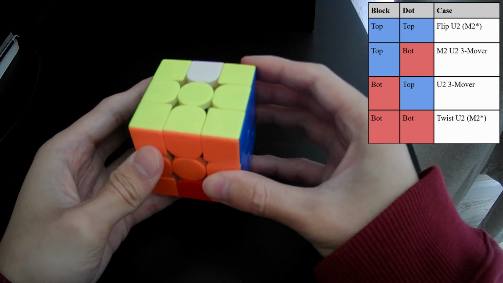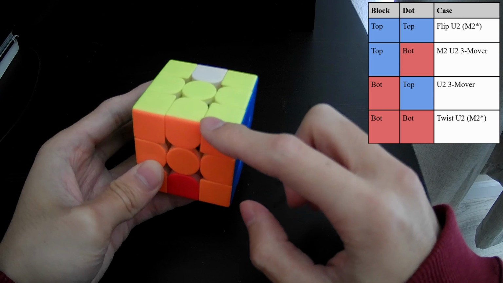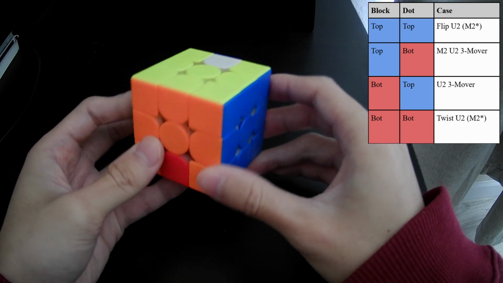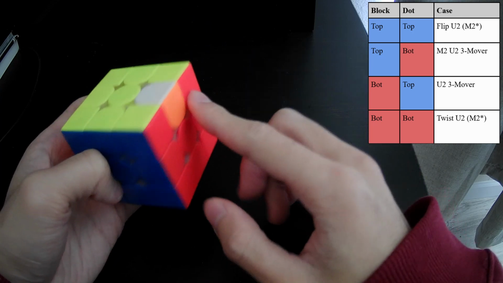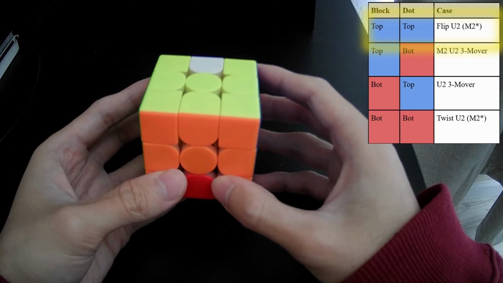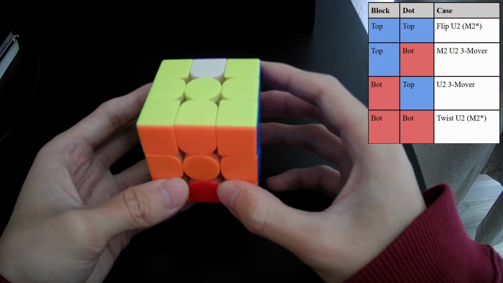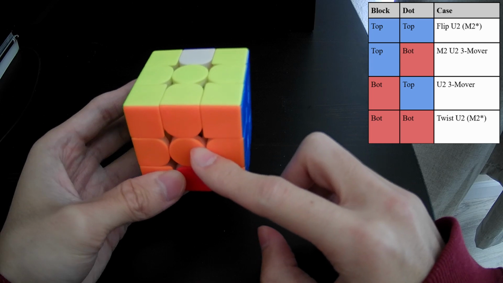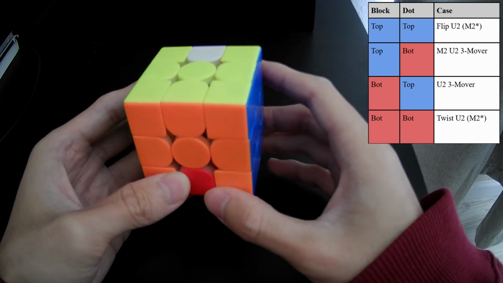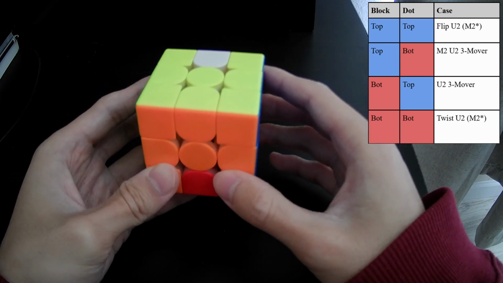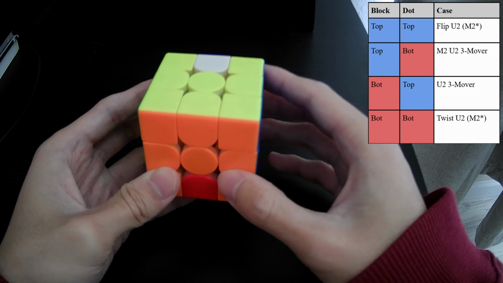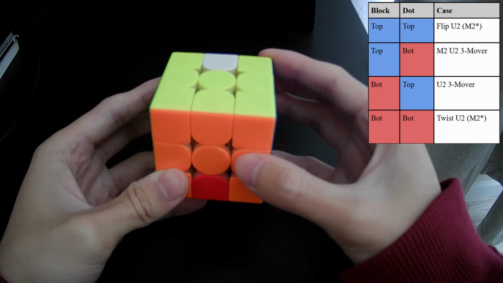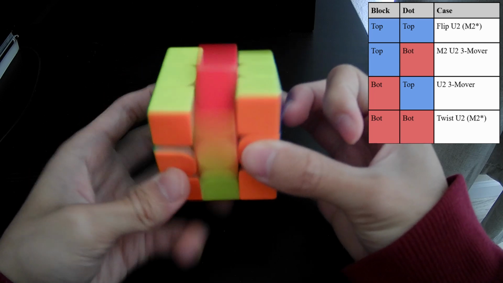Our last example, we see that the block is already on top, and the dot is also on top. So now we know it's going to be a flip U2. We see that the centers are going to be an M2 away when we do a flip. So that means we know at the end there's going to be a M2. So then the solution is just going to be flip U2, M2.